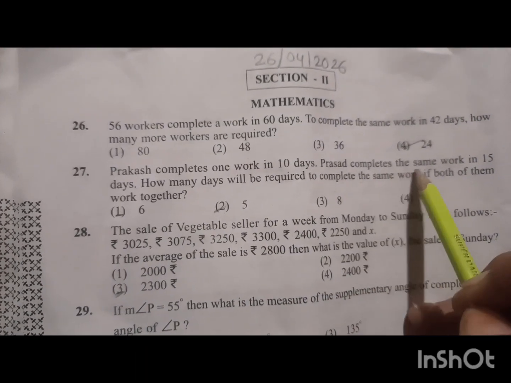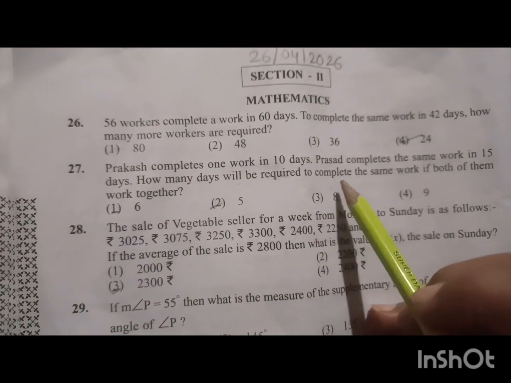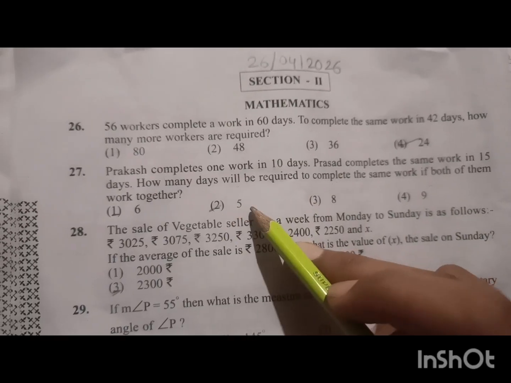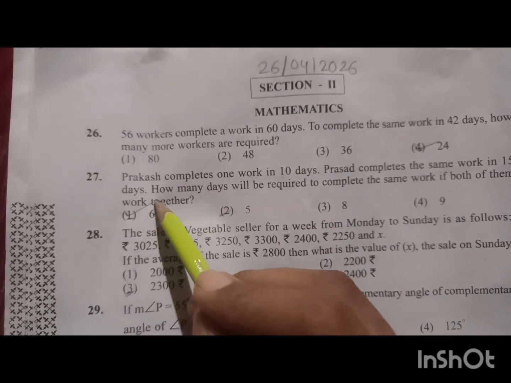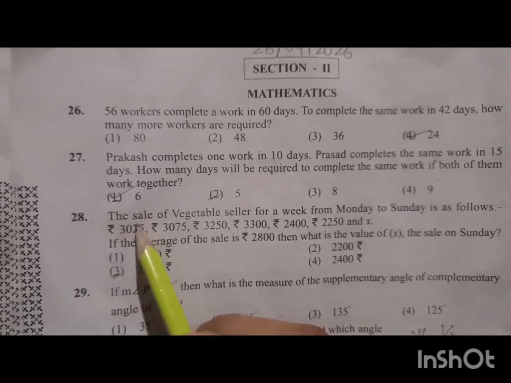Prasad completes the same work in 15 days. How many days will be required to complete the same work if both of them work together? The option number A is the correct answer. Let's see the third 28th question.